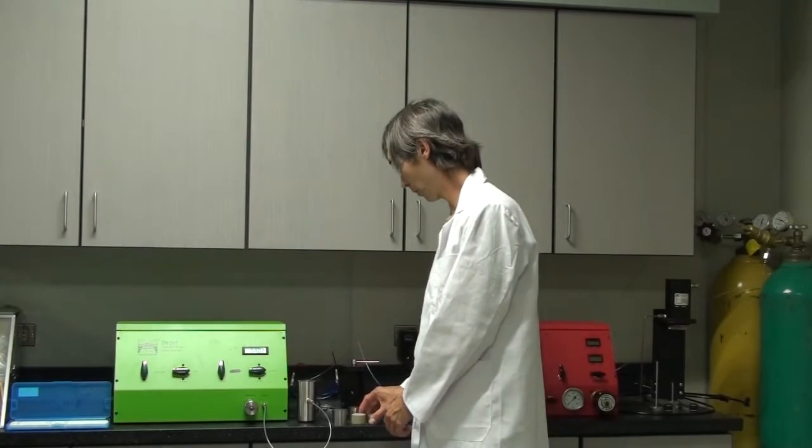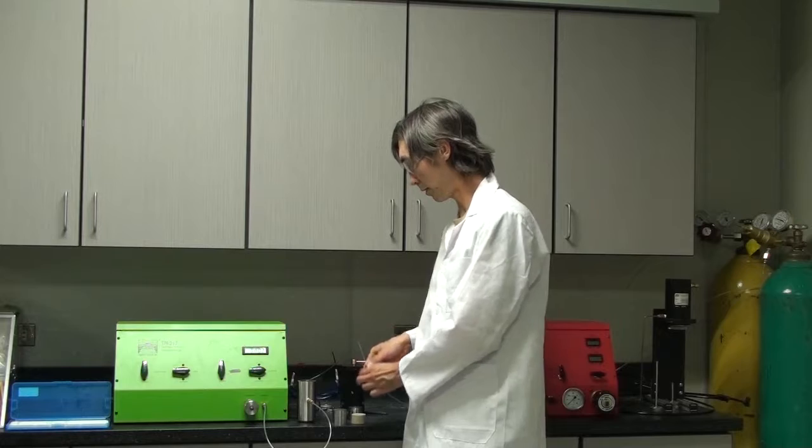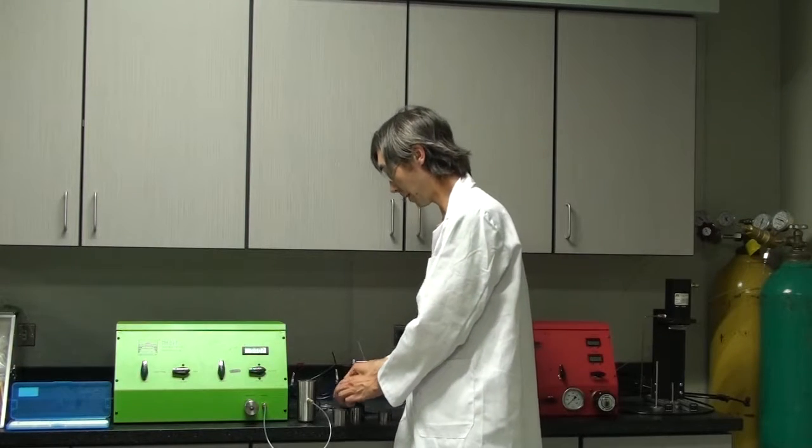Remove the billet of 1 inch and insert the core sample into the core holder with a core sample at the top. So we're removing this billet and replacing it with a core sample.